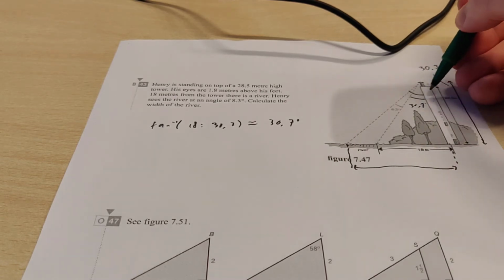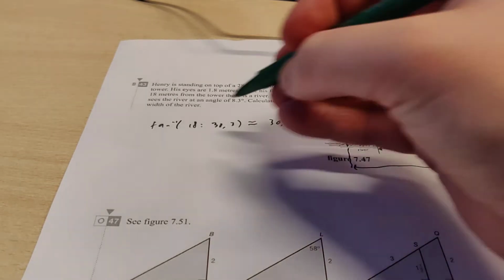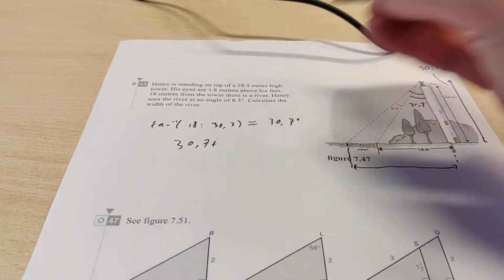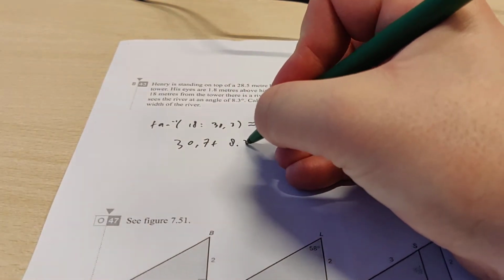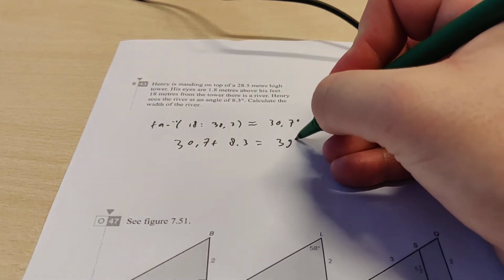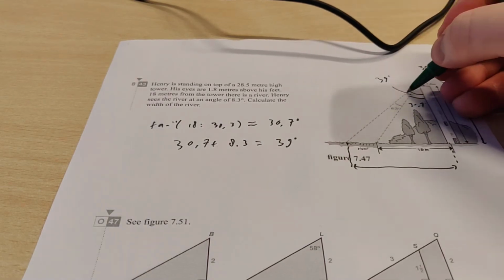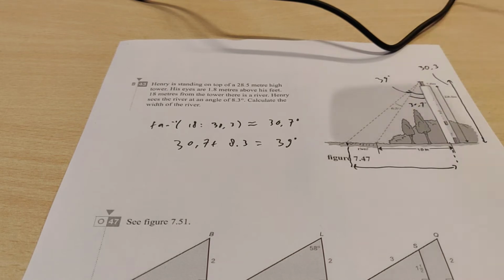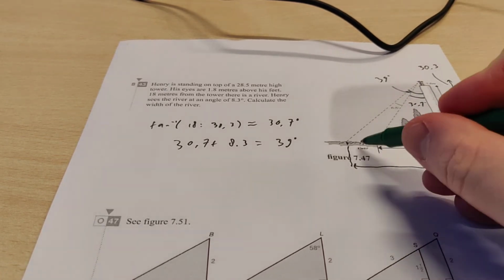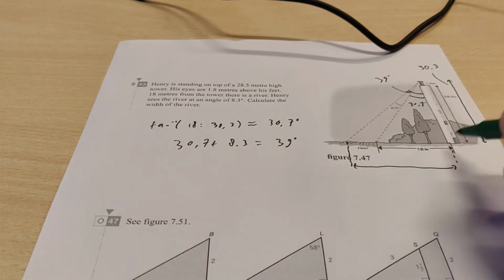I want to know that whole angle. So that means I have to do this 30.7 plus the 8.3. And then you get 39 degrees. So this whole angle, that one is 39 degrees. This line means the whole angle, and the whole angle is 39 degrees. So with that, and with this length, we can now calculate how big that length is.